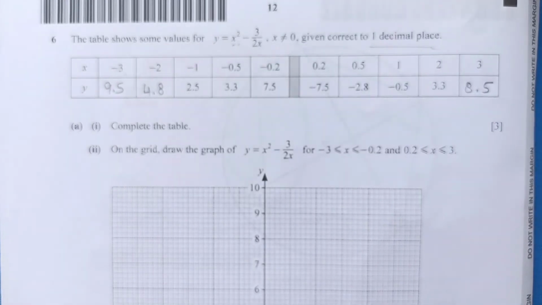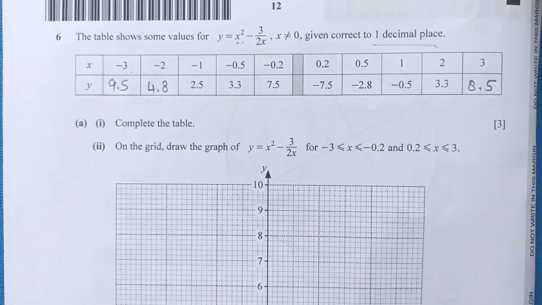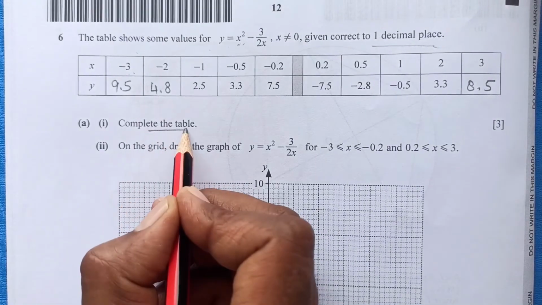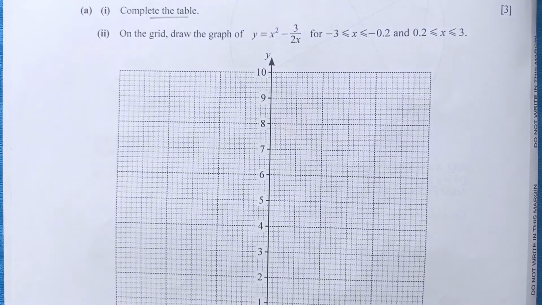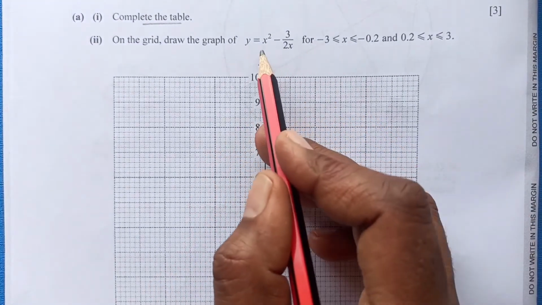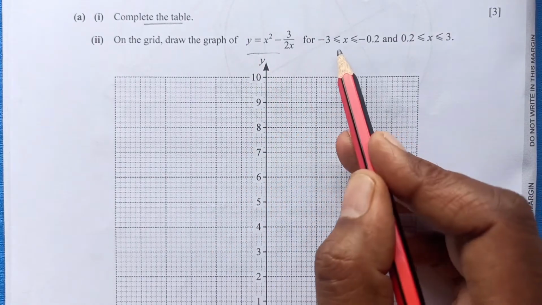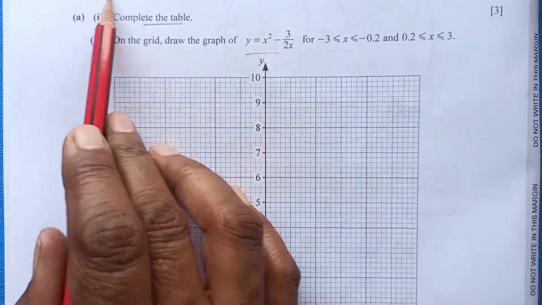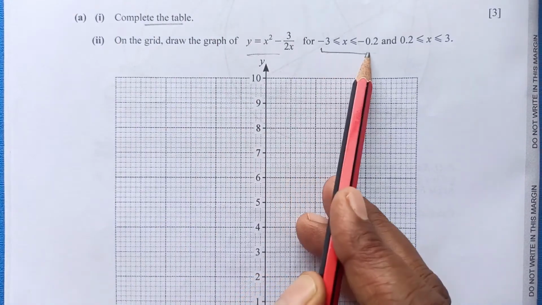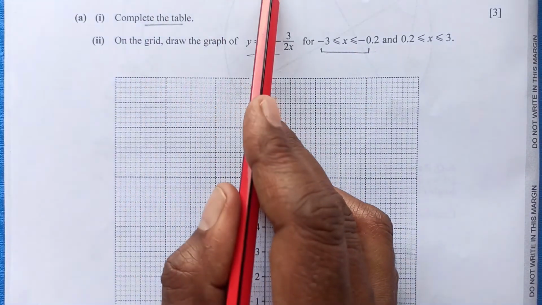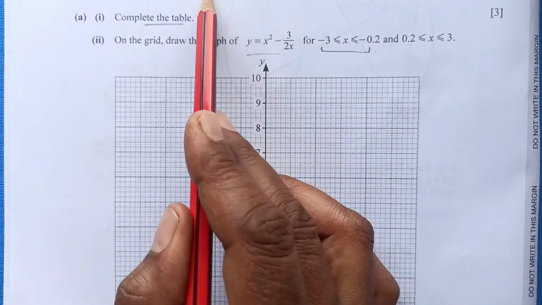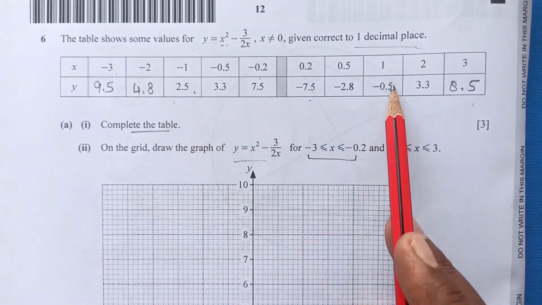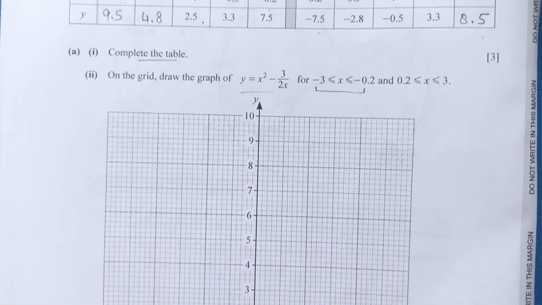So you all know this. I'm just trying to save time for you so that you can do it yourself. So this is the first part, to complete the table. Now part 2, on the grid draw the graph of this equation for the given values. You can see we have the given values from negative 3 to negative 0.2, and then 0.2 to 3. This is for negative x and this is for positive x. So we need to draw them.